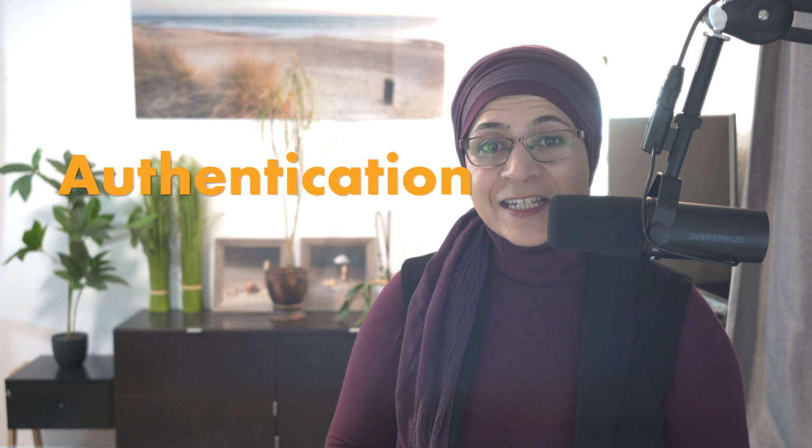Welcome to one of the most critical lessons in backend development: authentication. This is where we ensure that the people accessing your app are who they say they are, and not some hackers in a basement somewhere. Without proper authentication, you are basically leaving the front door of your applications wide open. Let's make sure that doesn't happen.